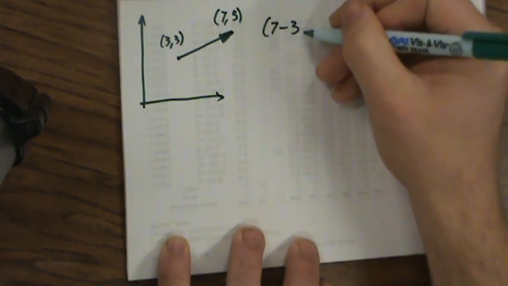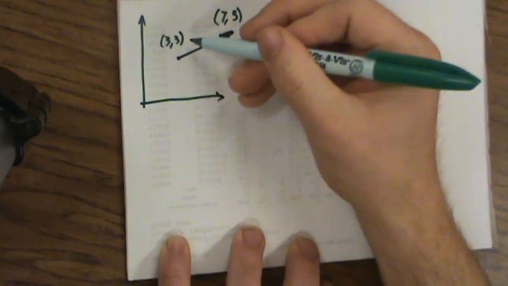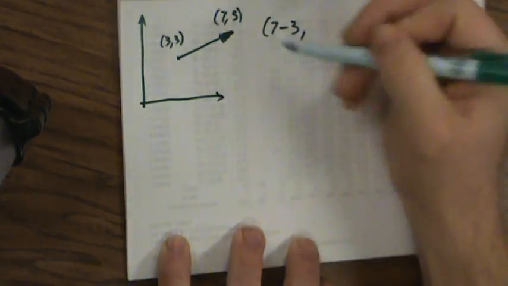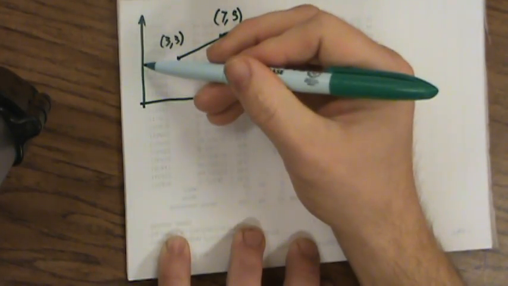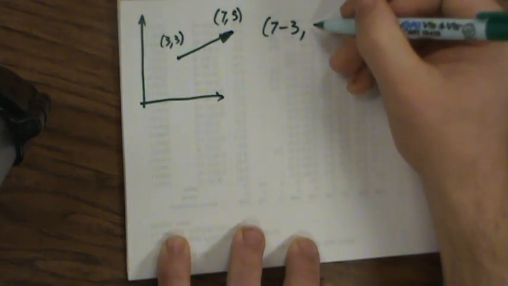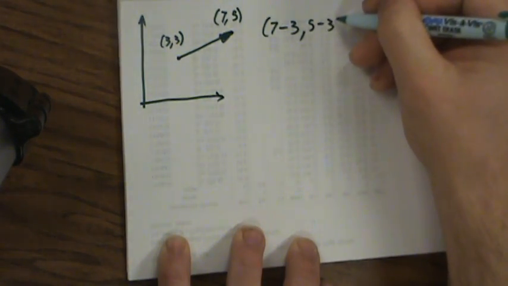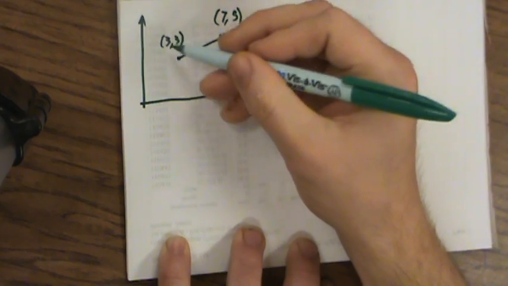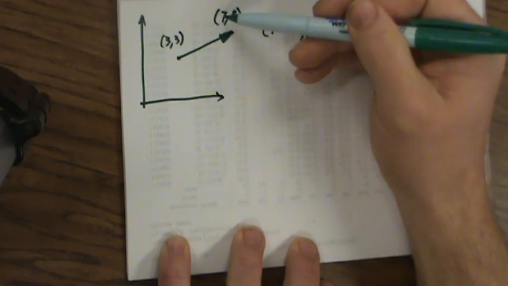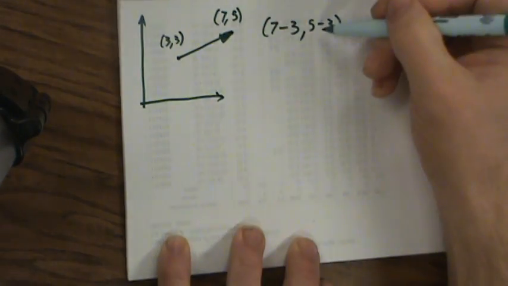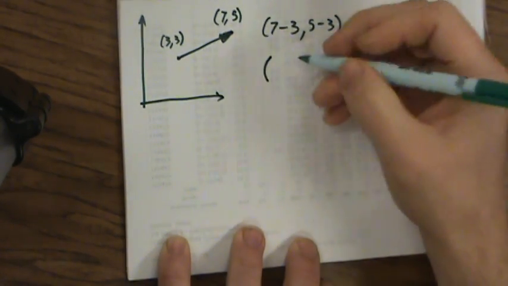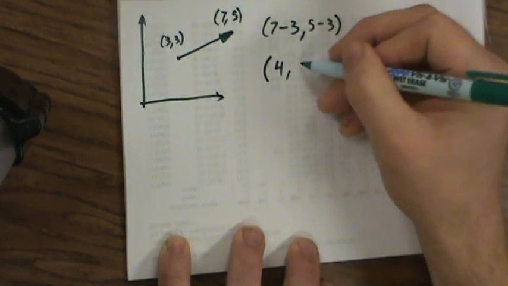So 7 minus 3, and then once I've moved it to the left as much as I need to, then I'm going to move it down as much as I need to. Well, when this point moves over 3, the next goal is to move it down 3 this direction. So then I would take 5 and move it down 3 because of this 3. I kind of apologize for using 3 and 3, but recognize that this 3 goes with this 7 because they're the x's, and this 3 goes with this 5 because they're the y's. So 7 minus 3 is 4, 5 minus 3 is 2.